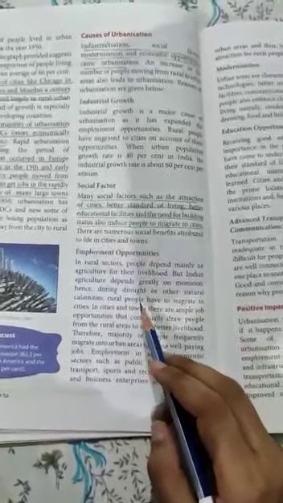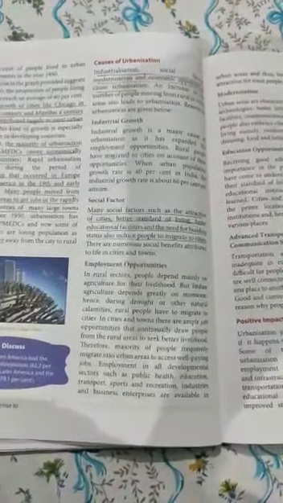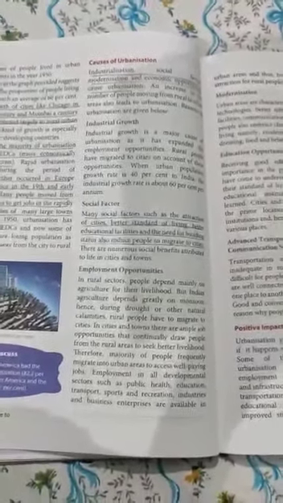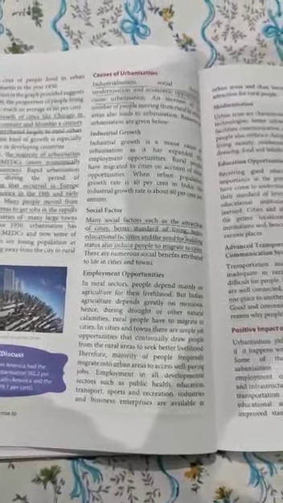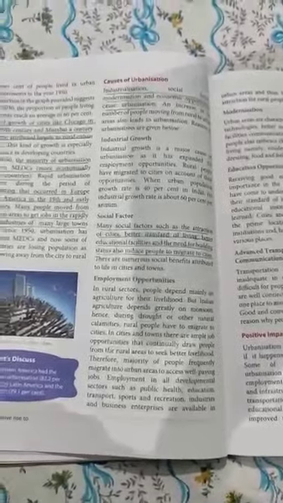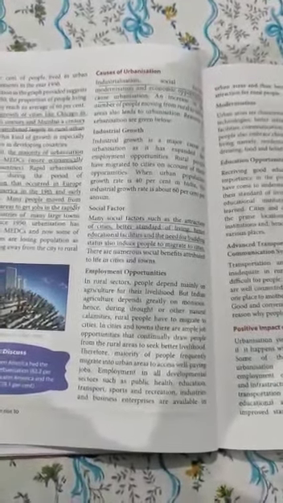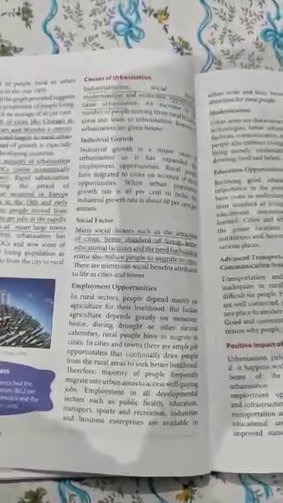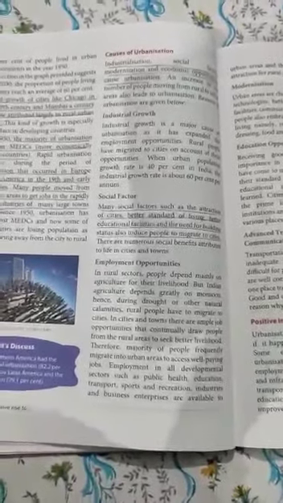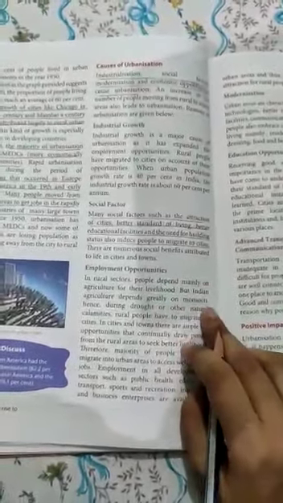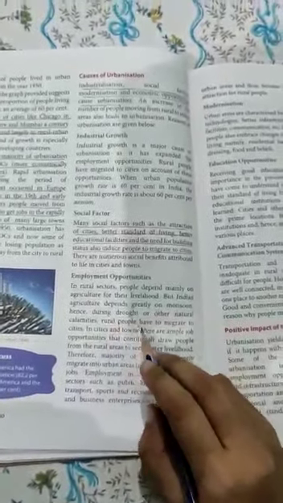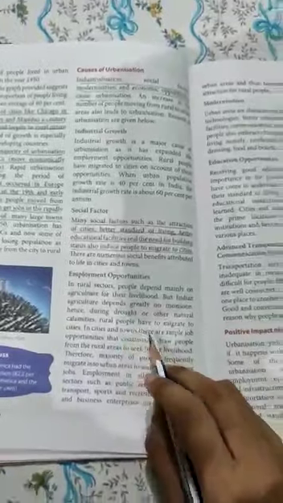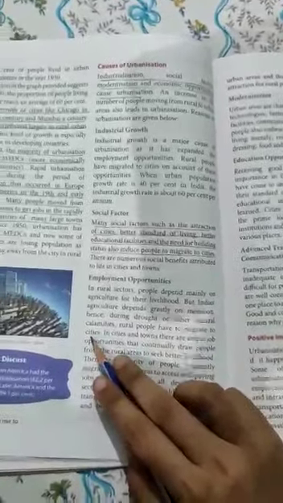Next is employment opportunities. Now, in rural sectors, people depend mainly on agriculture for their livelihood. So, agriculture is the main occupation in rural areas, and people's livelihood depends mainly on agriculture, which is again dependent on monsoons. Indian agriculture depends greatly on monsoon. Hence, during drought or other natural calamities, the rural people have to migrate to cities.